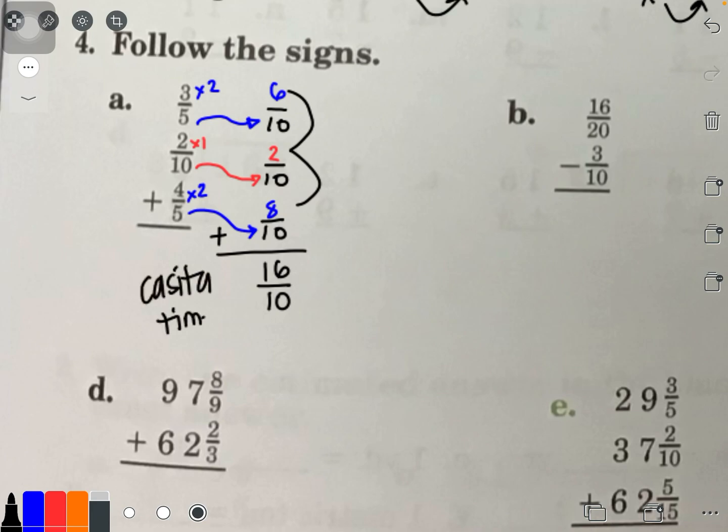Remember, on scratch paper again, I'm going to do 16 divided by 10. So I'm going to do 1. 1 times 10 is 10. 16 take away 10 is 6. 6 tenths. But I can reduce 6 tenths because they're both even. This is a lot of steps, isn't it? So not only do we have to do casita time, we have to reduce because they're both even.